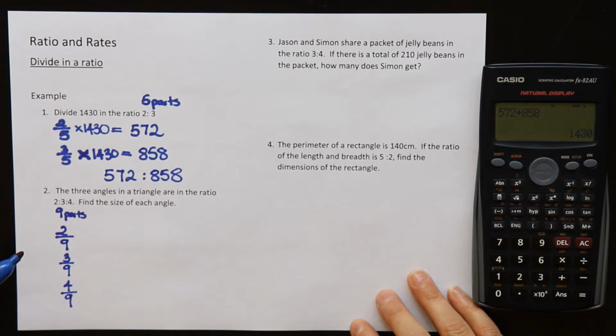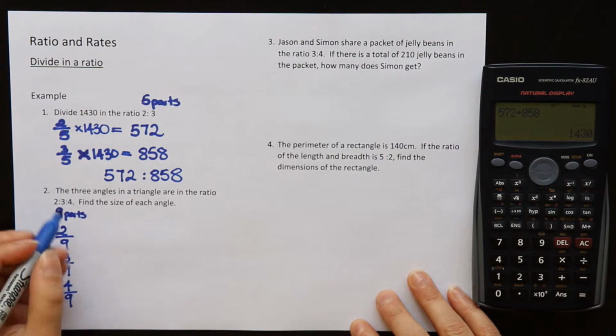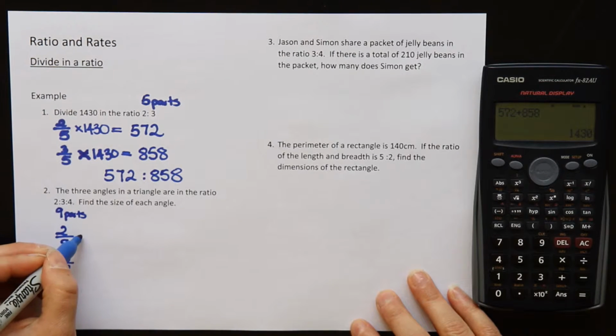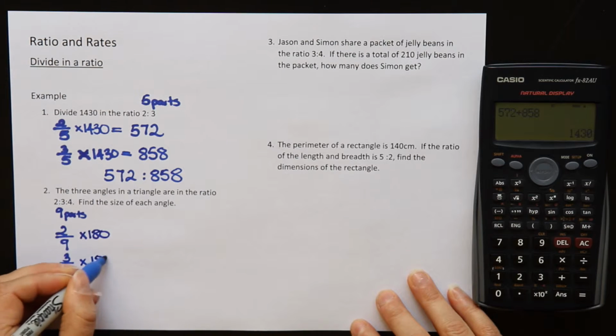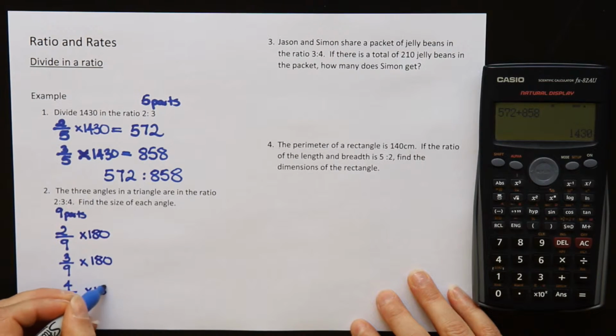It is always 180 degrees is the angle sum of a triangle. So the sum of these 3 angles must be 180. So I'm going to times them each by 180. So that's a bit of a trick to that question. You have to know a bit about triangles.